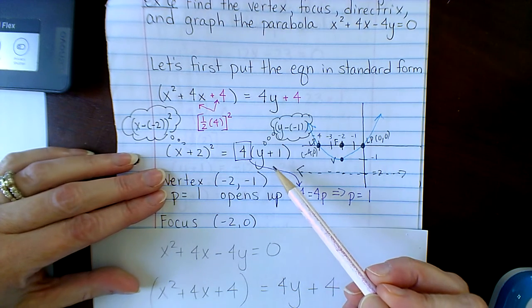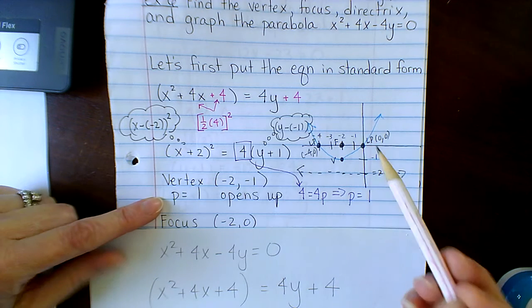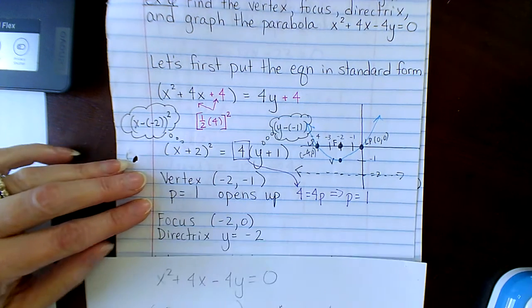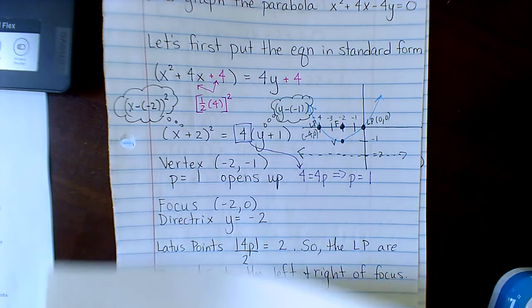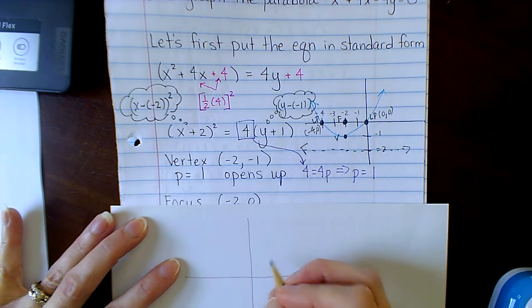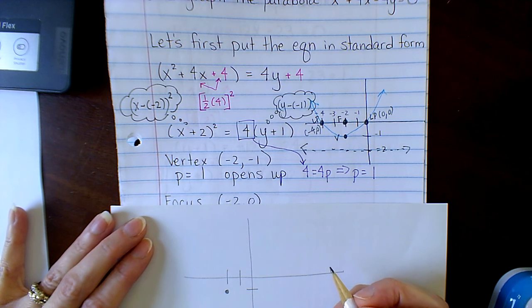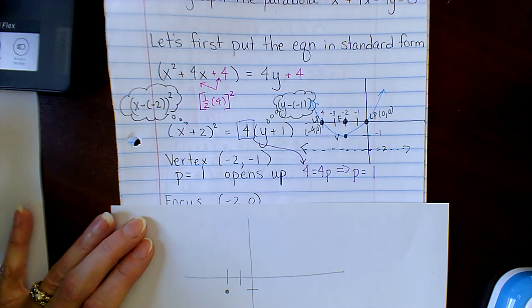From this standard form, we can tell the vertex, right, which was the h, k, we could tell p was 1. The focus and the directrix. So let's just look at what we've got so far. We've got that vertex at -2, -1, and we know that it's going to open upward. Okay? We have a p-value of 1.